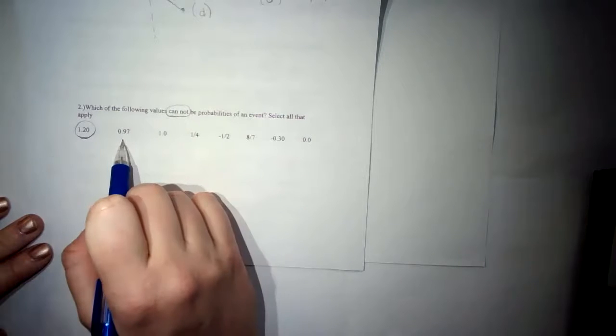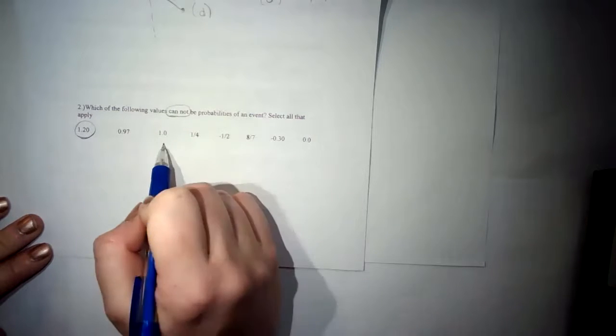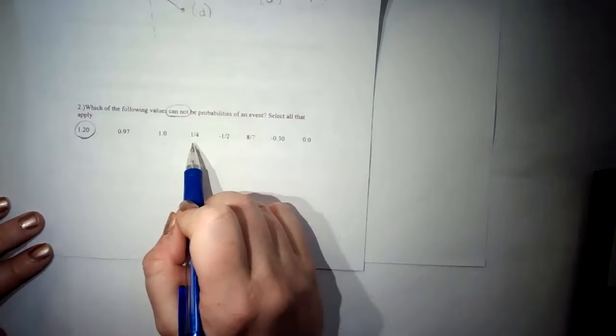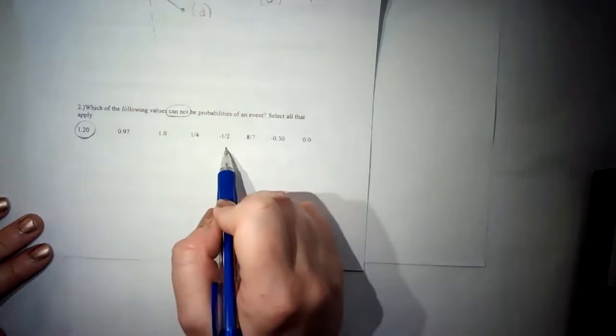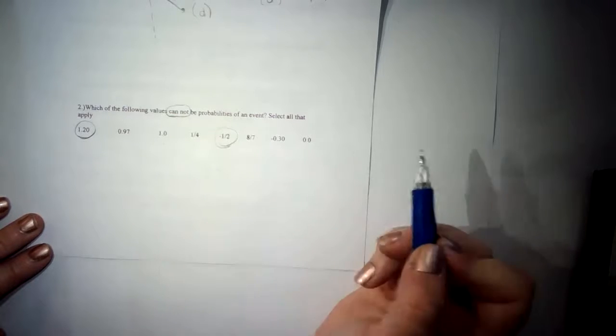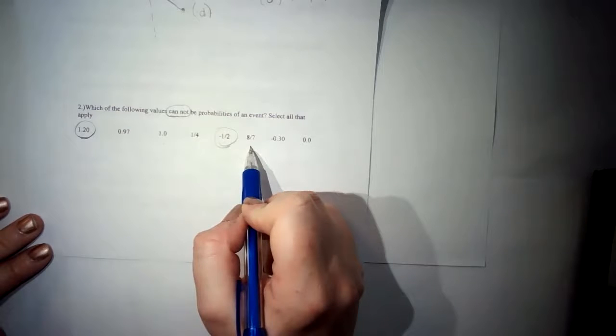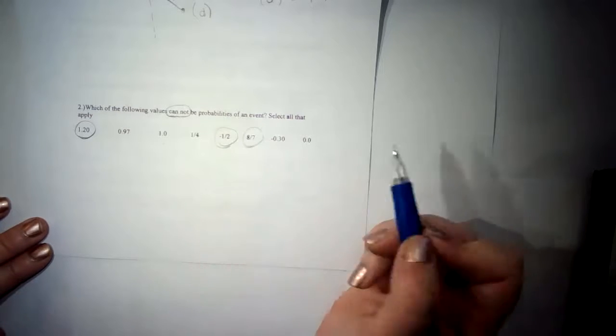So is this a probability? So I'm going to circle him because he cannot be a probability. Okay, what about 0.97? Sure. 1? Sure. 1/4? Yep. -1/2? No, he's negative. All right, 8/7? No, why isn't he? He's too big, he's greater than 1.